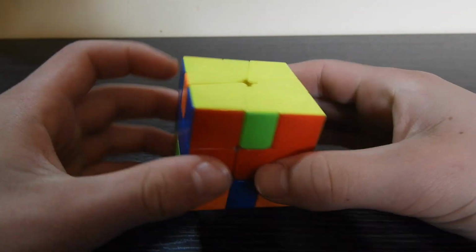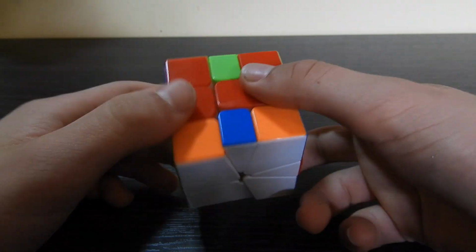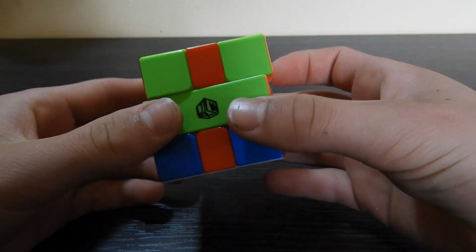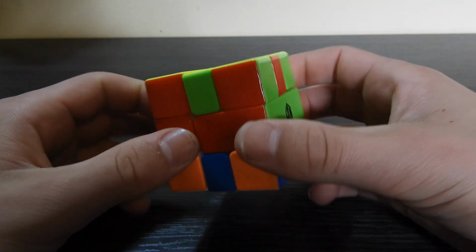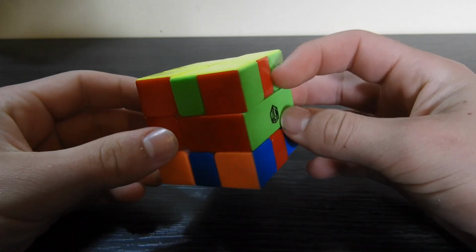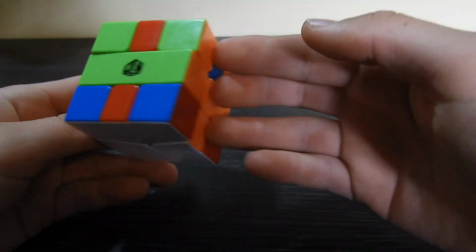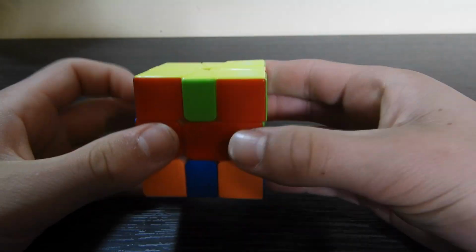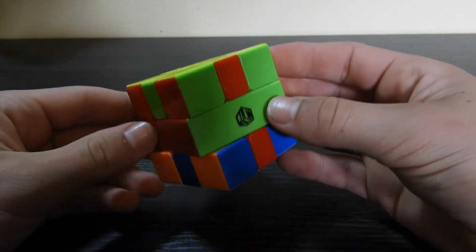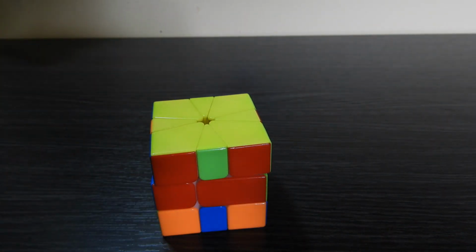Here I have a Z-perm on the top and a U-perm on the bottom. This is a very easy case. Rather than doing just a Z-perm on the top and then a U-perm on the bottom, you can just use the adjacent algorithm twice, and in case you can't remember.